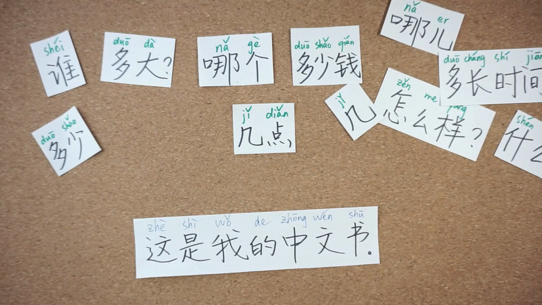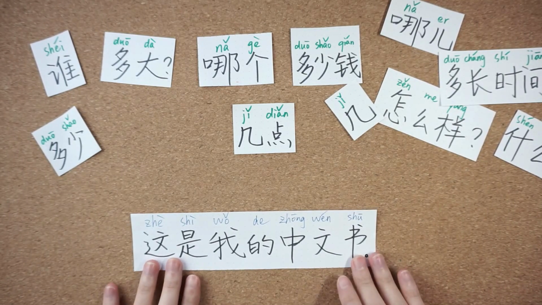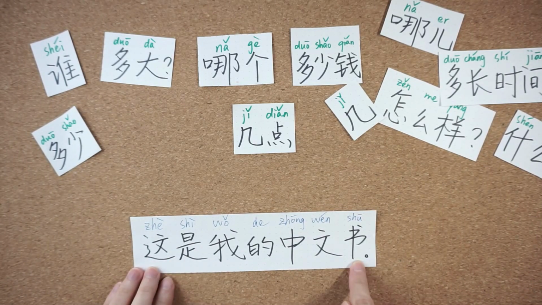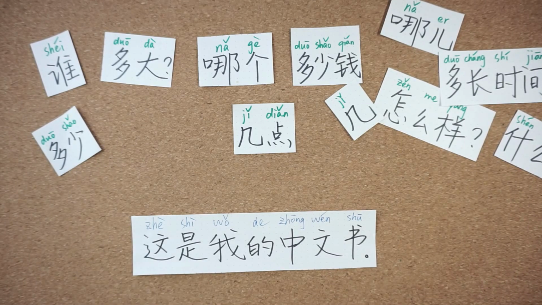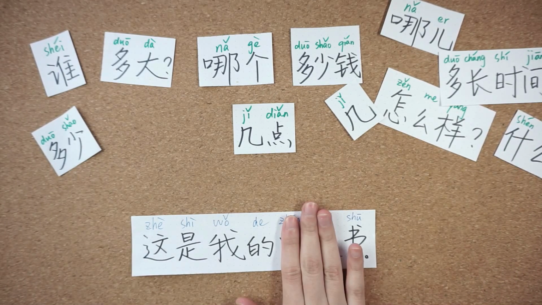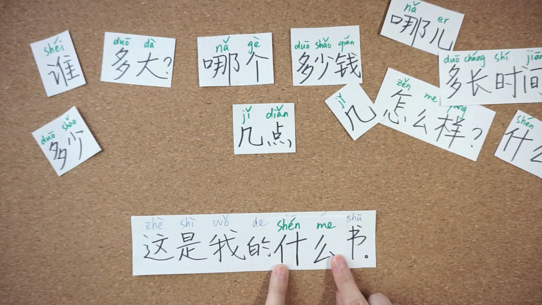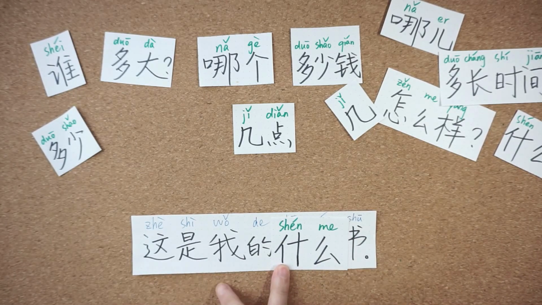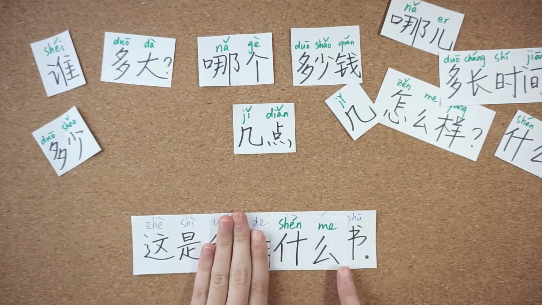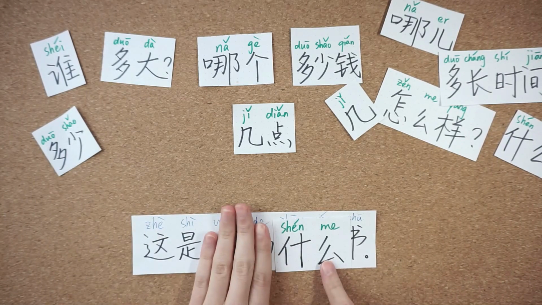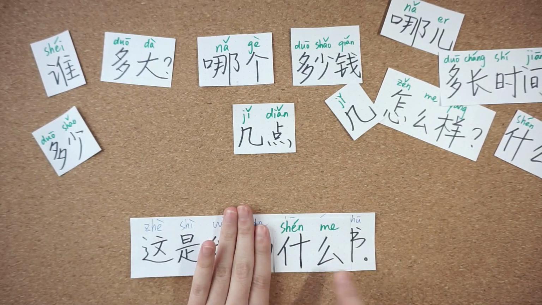What if I know these are books, but I don't know what kind of books those books are? So this time I need to replace 中文 with 什么. So this question becomes 这是什么书? I don't really need 我的 here. This is what kind of book? 这是什么书? This is very typical Chinese question using 什么.